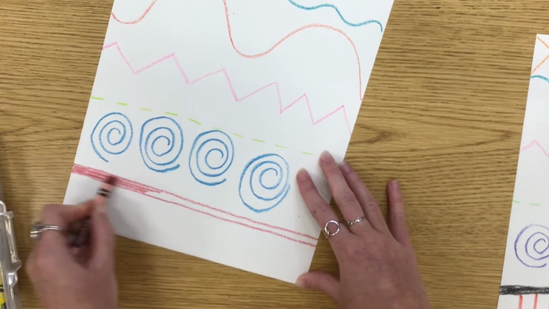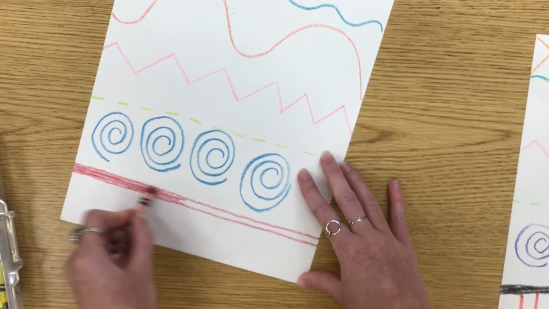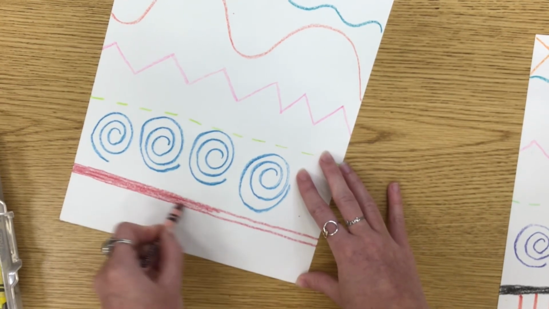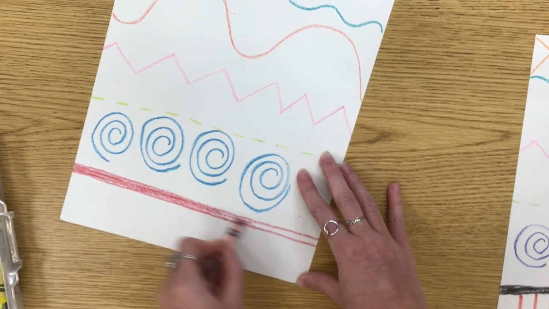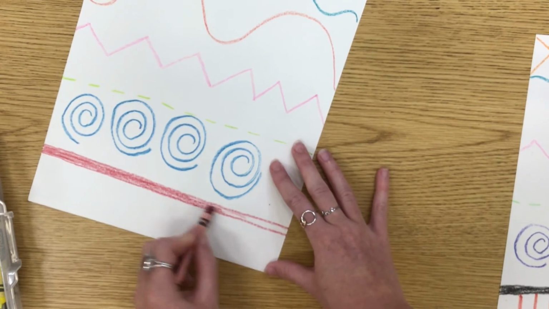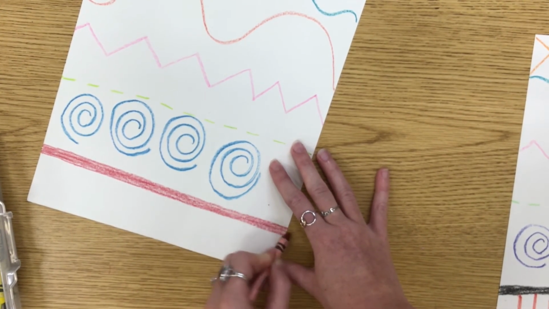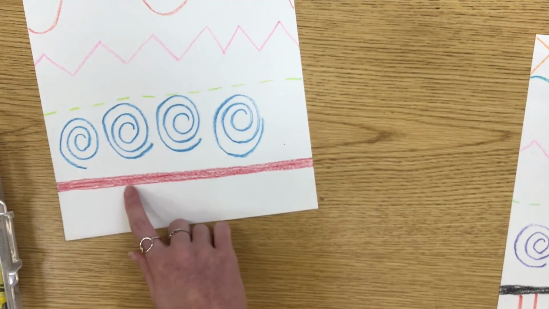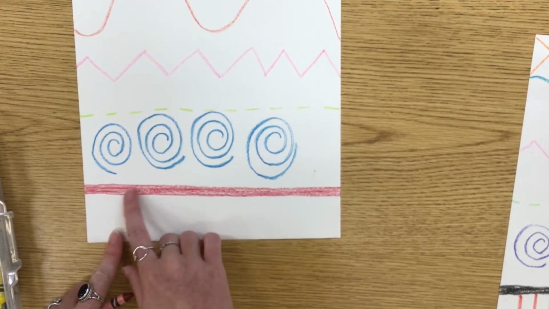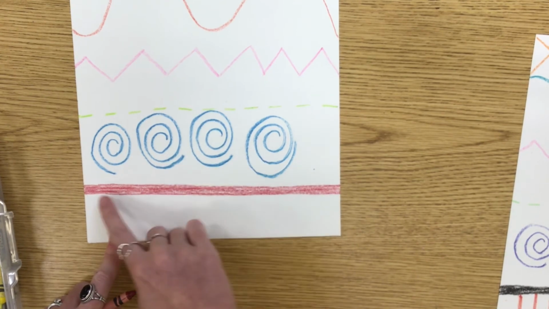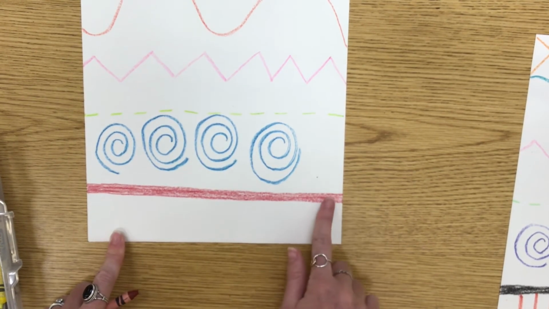Best as I can, trying to make sure that there's no white spaces. That's important, to try to keep all the white spaces away, because then it doesn't look like it's completely colored in. It looks like it's missing some spots. So there we go, there's my thick line. So it went from being two lines to one thick line.